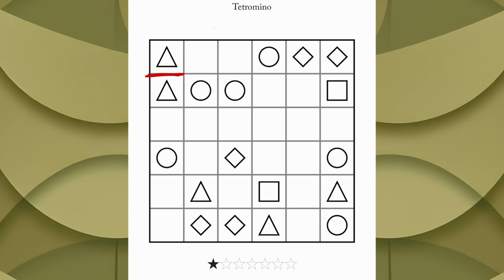We have a few more of those. We've got a couple of diamonds up here, a couple of circles, and a couple more diamonds down here. All of these need to be separated. They cannot form part of the same Tetromino. So there, and there. And I think that's all of our doubles taken care of. So although we haven't defined any Tetromino shapes yet, we have started to put in some borders, which hopefully will help us to solve the puzzle as we go along.